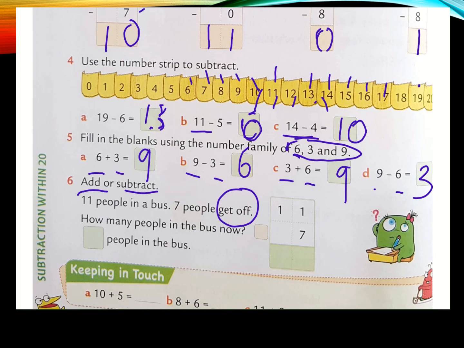That is less, so minus. 11 people were there and 7 went out of the bus. So how many are left now? Keep your finger on number 11 and count 7. 1, 2, 3, 4, 5, 6, 7. That will be 4. So there are only 4 people in the bus now.